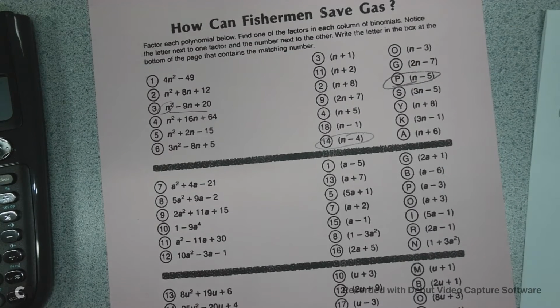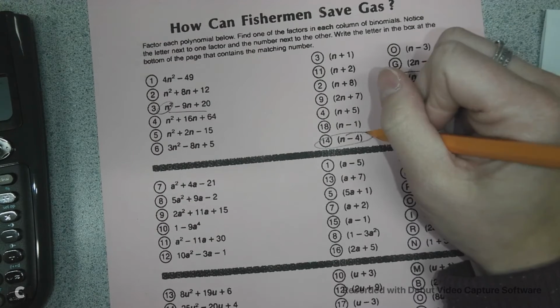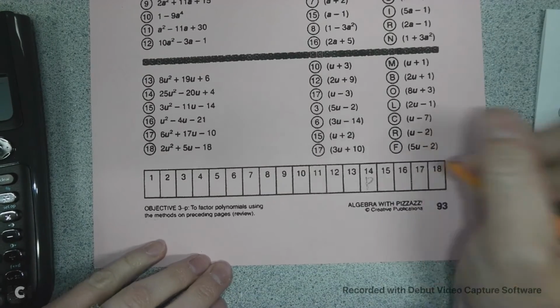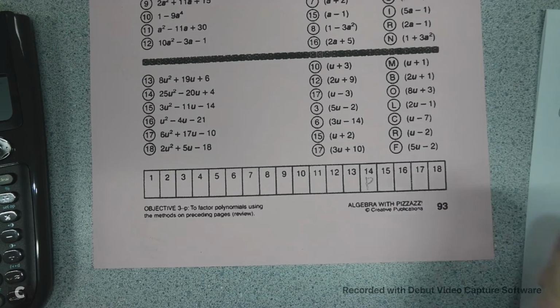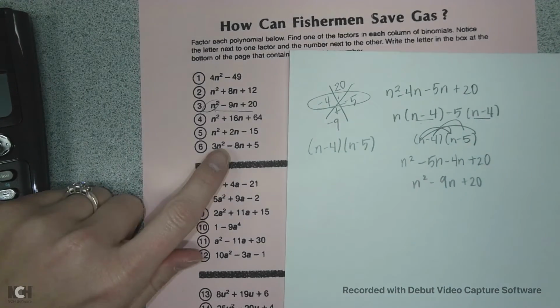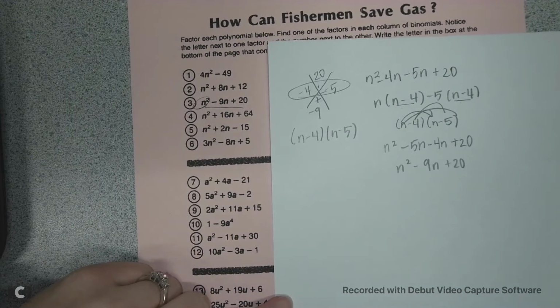Okay, so then what do we do? Write the letter in the box at the bottom of the page. Oh, I think that these guys go together. So 14 is p. Okay, so then we keep going. I'll do an example when it has a leading coefficient, and then I'll talk about number 1 in a second.